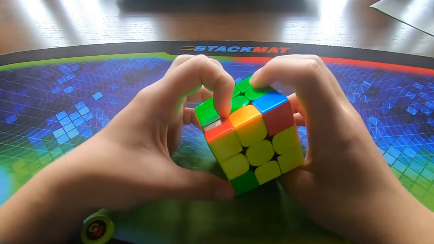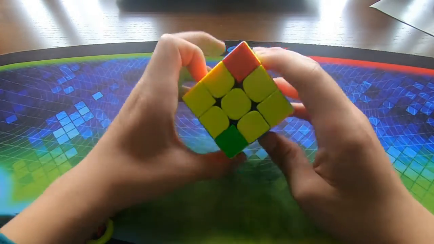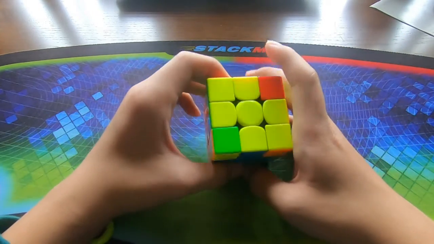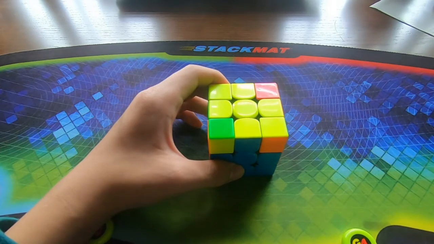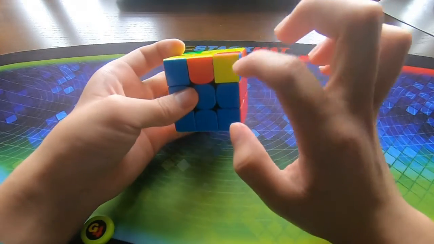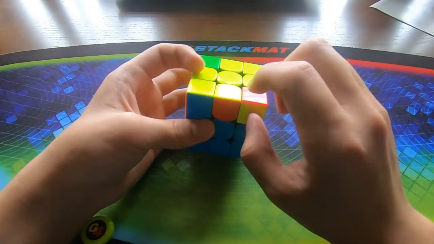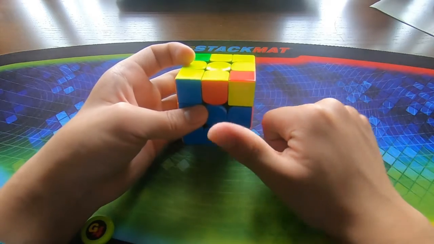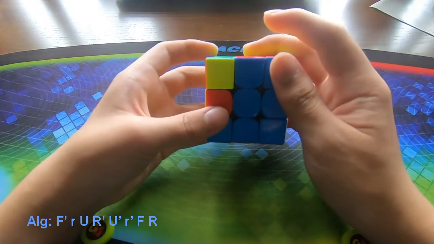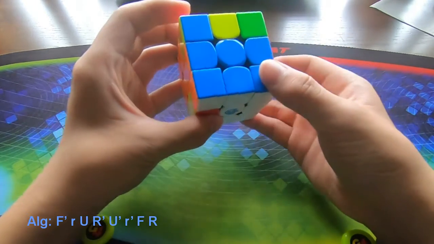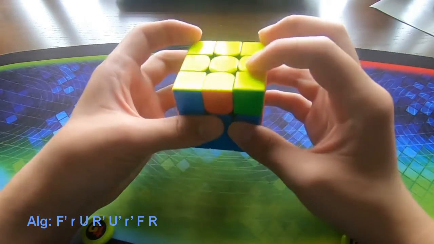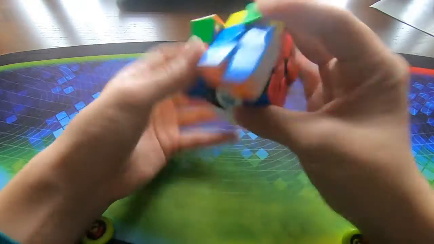This is what I call the bow tie, because if you orient it like this, it kind of looks like a bow tie. And so how you're going to want to position this is you're going to want to rotate the top until the piece over here in the front right, the yellow, is facing towards you. And so the algorithm is F prime, little r, U, R prime, U prime, little r prime, F, R. So fast, it looks like that.